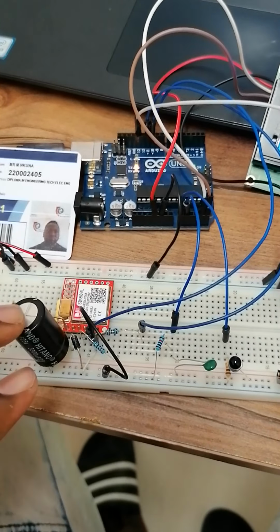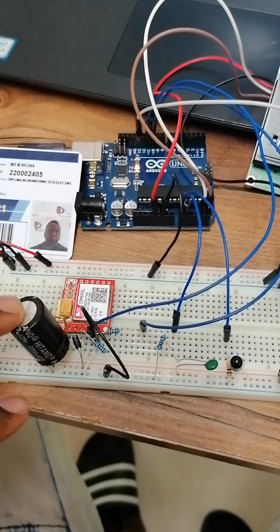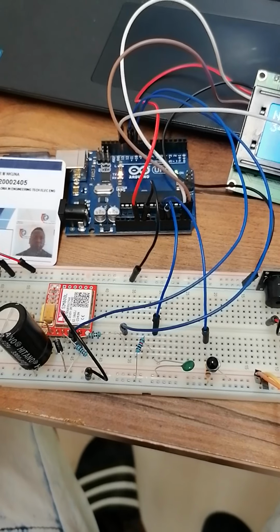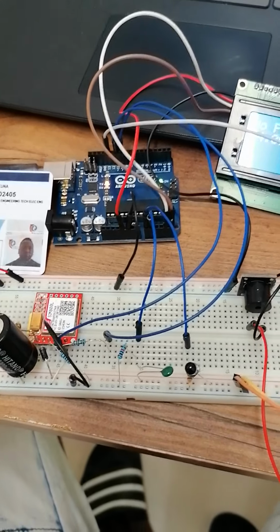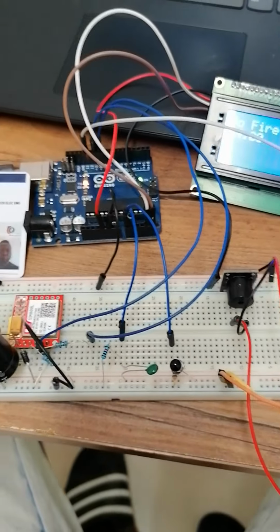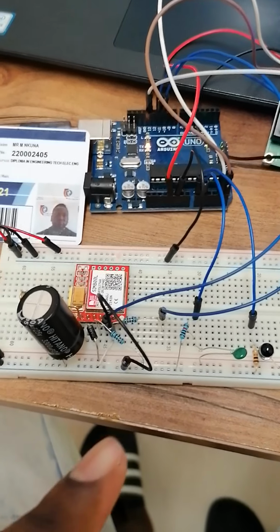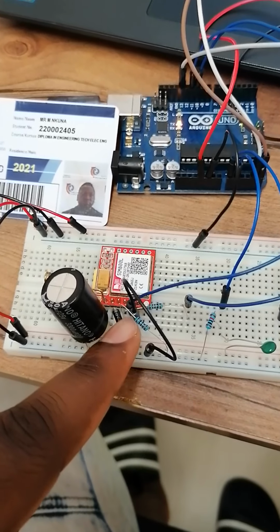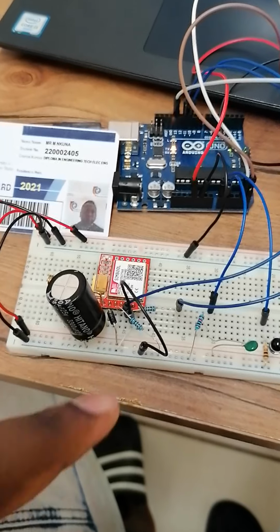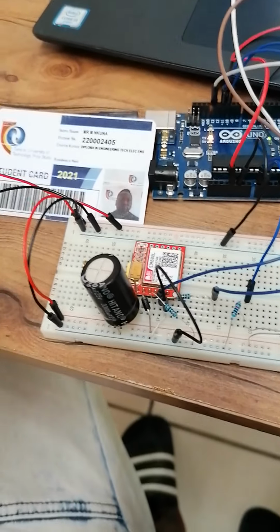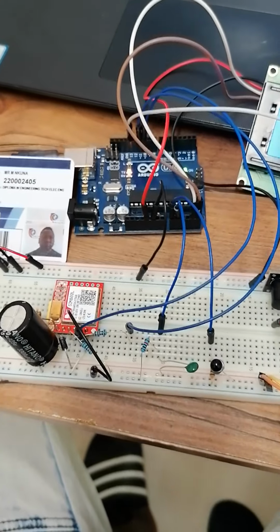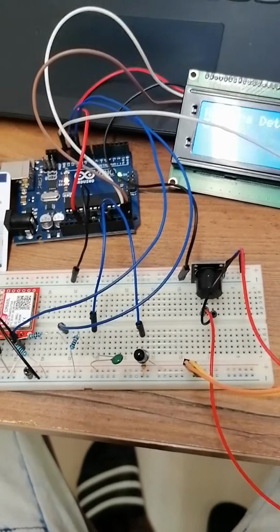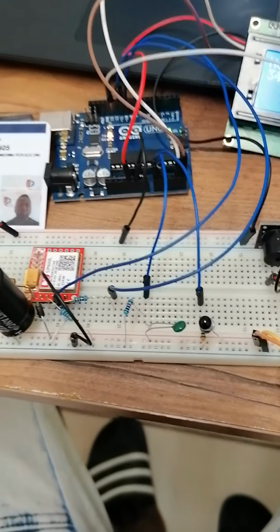We also have a capacitor for supplying the GSM when it needs high current when it is about to connect to the network, as well as a diode there, because a GSM module needs between 4.2 and 4.3 volts when it's working.